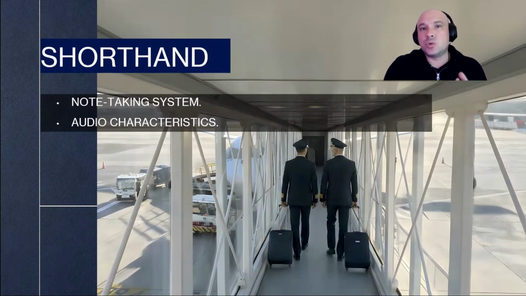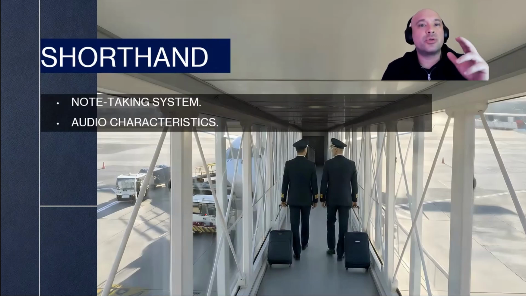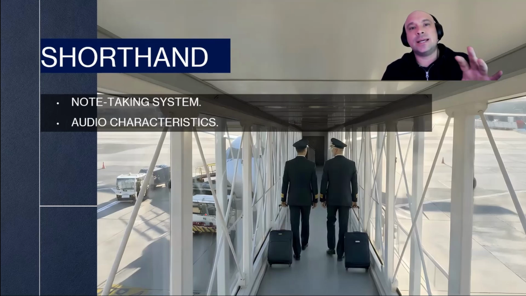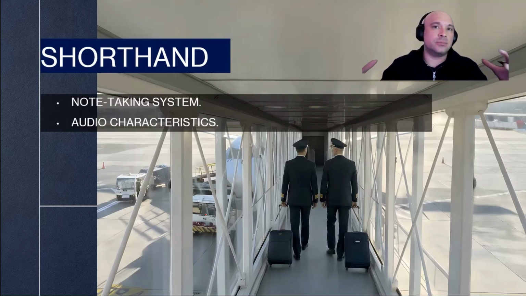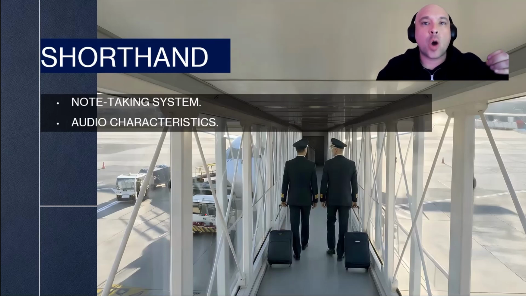What happens is that we're going to listen to an audio, right? And these audios are usually very fast, full of information, both technical and, let's say, general English type of information. And we need to put down notes that are going to help us remember what we heard during the audio. Of course, there are going to be a lot of details, altitude, speeds, runways, taxiways, etc. And the idea is that we put as much information as we can in order to have a big picture, or let's say, a comprehensive mental picture of what happened during the audio.